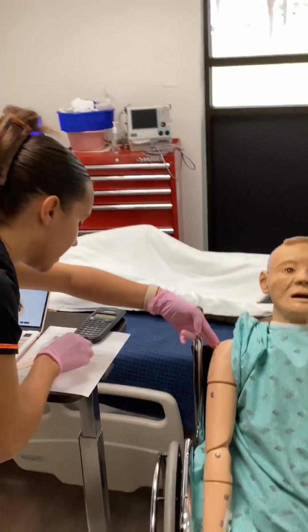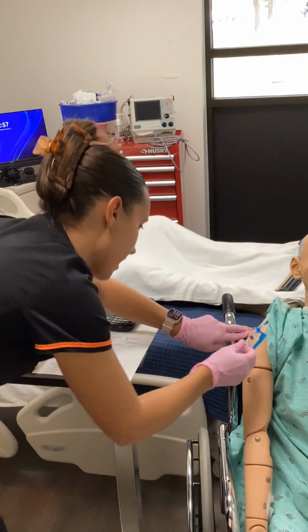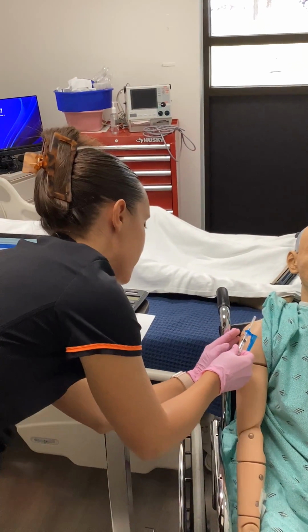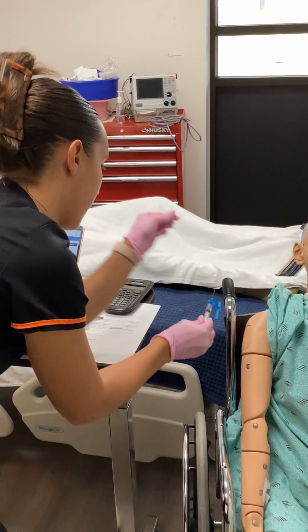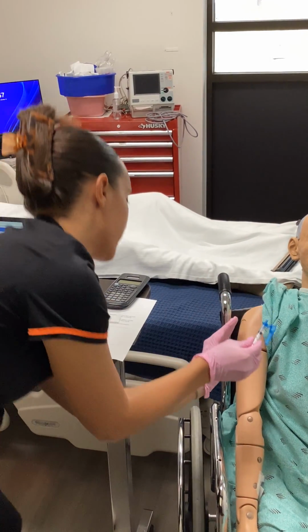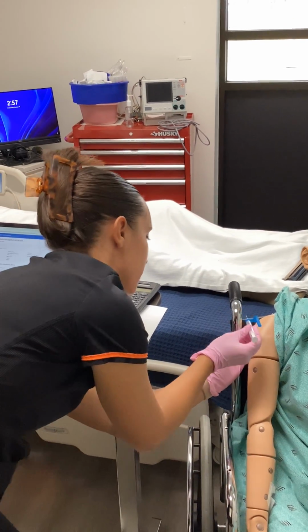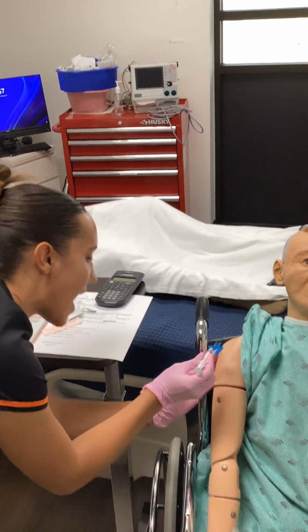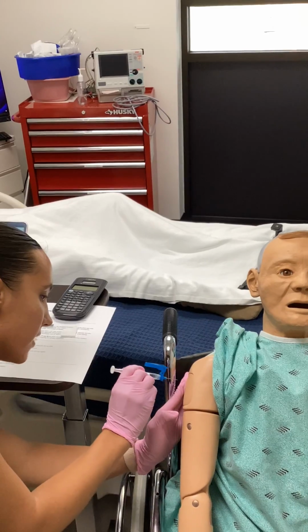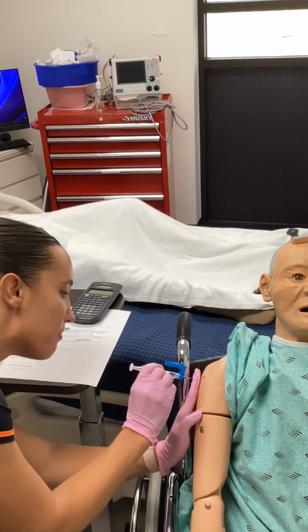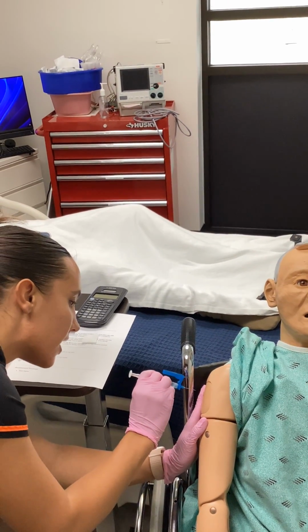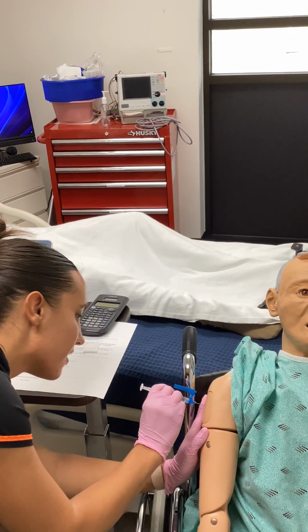Okay, I'm going to be doing the Z-track method. So I'm going to be pulling the skin over. I'm going to take this cap off. I'm going to be pulling the skin over. And I want to be giving this at a 90 degree. So, and we're going to dart this in. So I'm pulling the skin over, and I'm going to push this in.